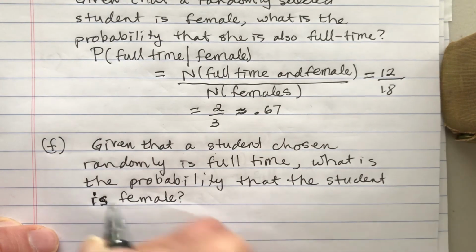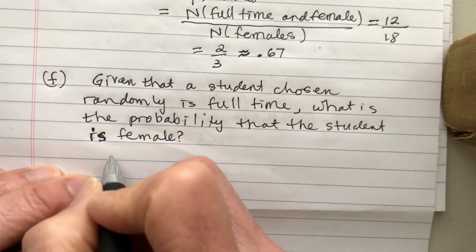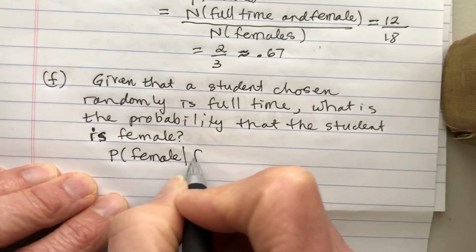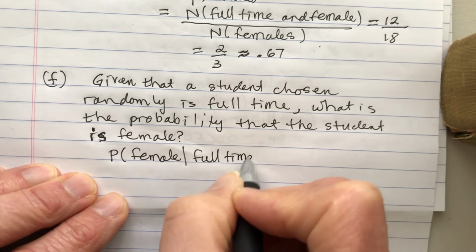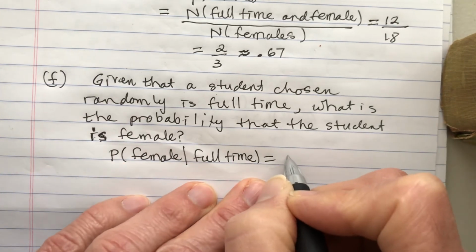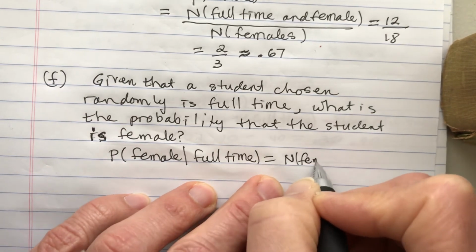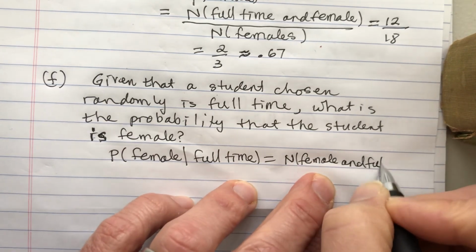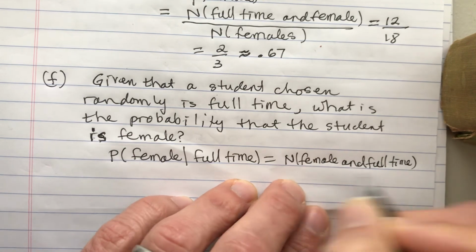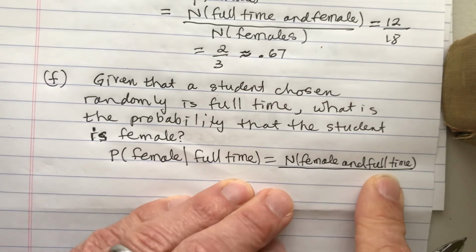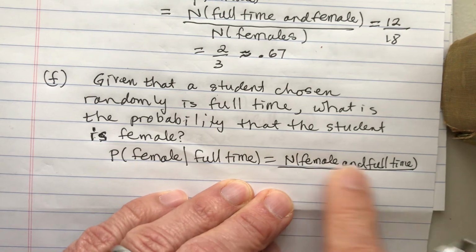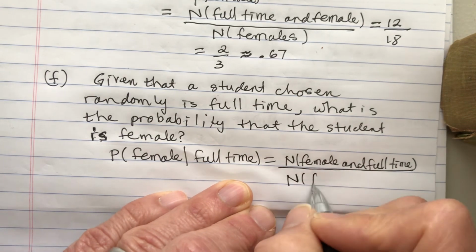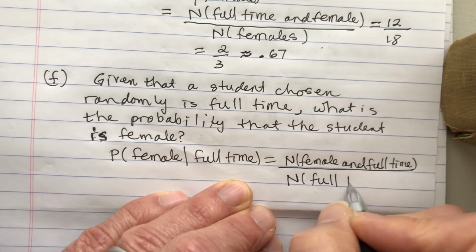So we're trying to find the probability of female given full-time. We're just going to look at the number that are female, and remember, and is intersection, full-time. So we're only looking out of the full-time pool. Don't look at the part-time people. Just look at the full-time, and then out of those full-time that are female, you take that number and divide by the full-time.